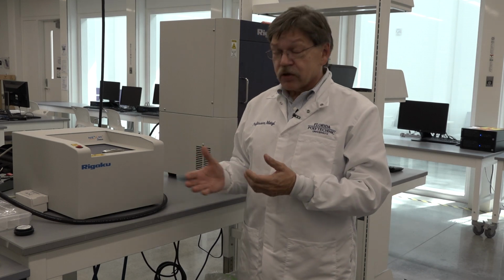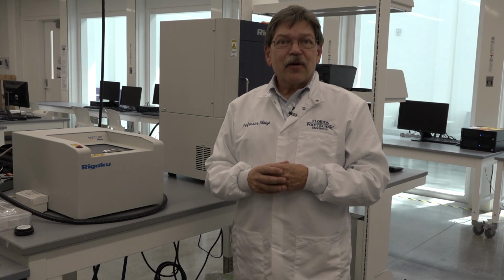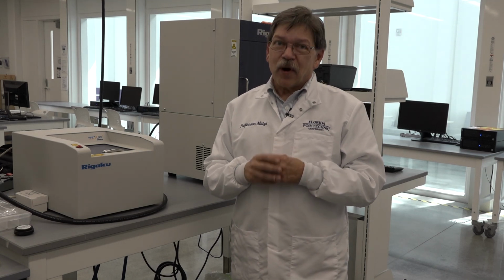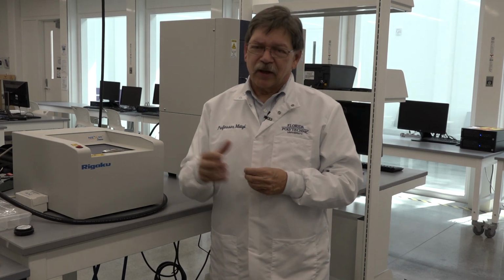So this looks all very nice. Wonderful X-ray, wonderful instrumentation here. But wait, we have one more tool that we'd like to show you. Our Smart Lab diffractometer. Come along.